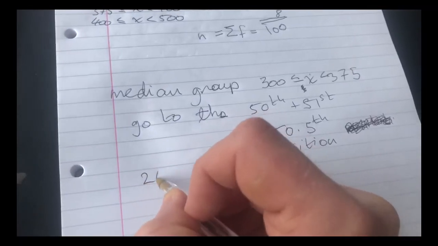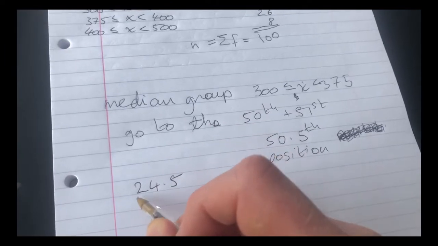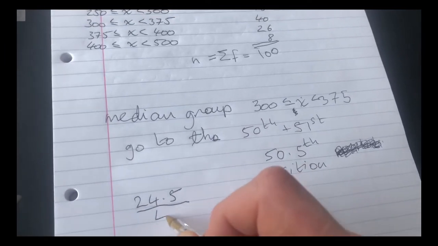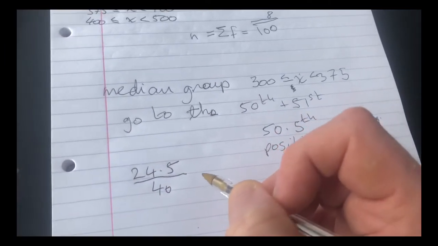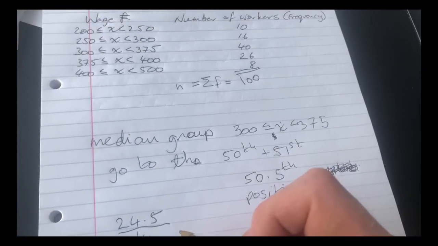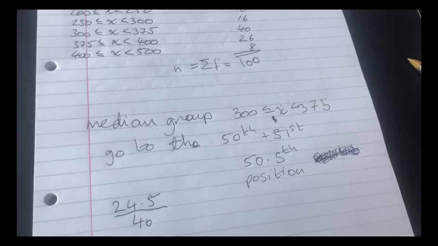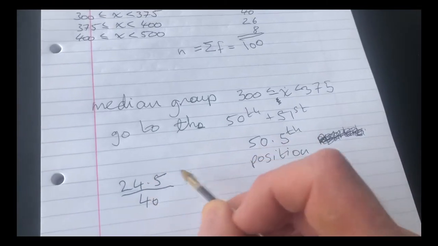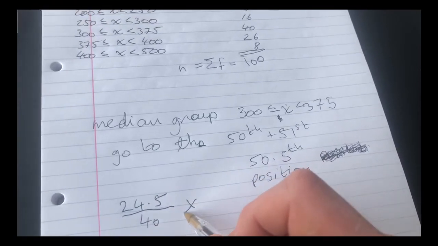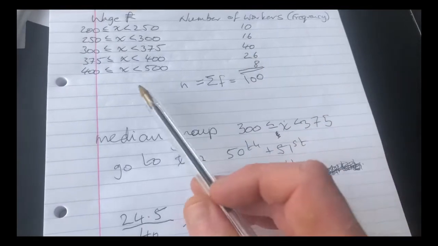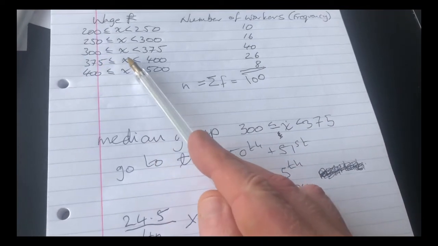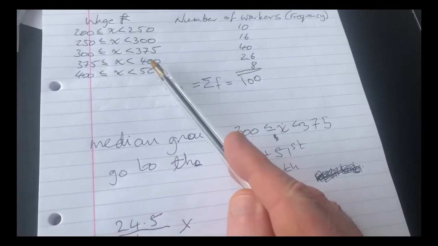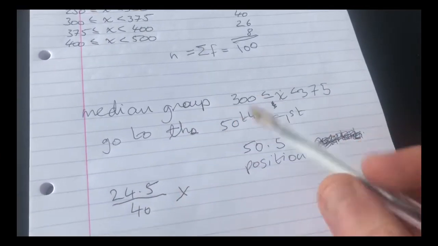So we're 24.5 items into that group, and there's 40 in that group. So it's that proportion into the group in terms of the frequency. If we convert that proportion to in terms of the data, we multiply by the group width, which is 75.